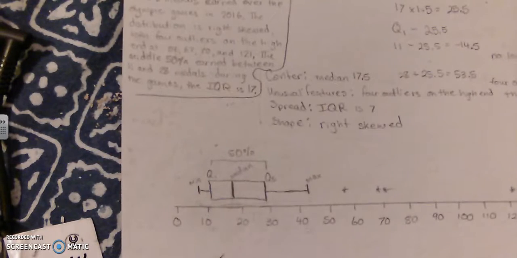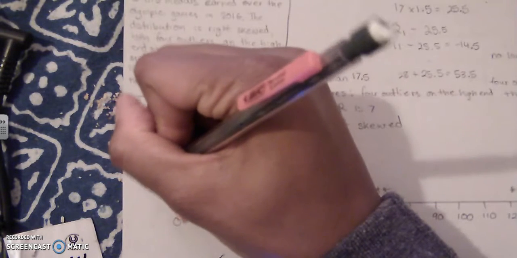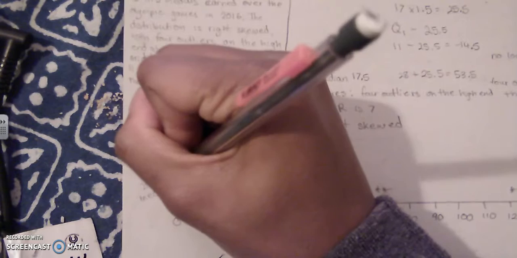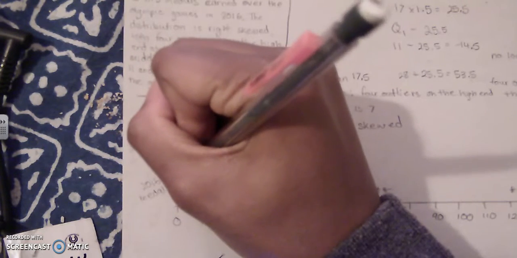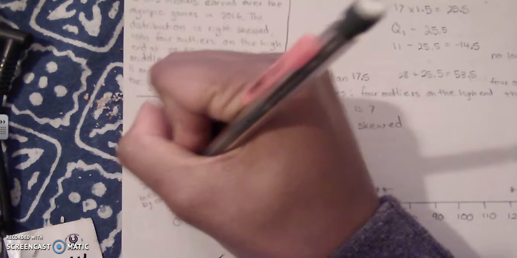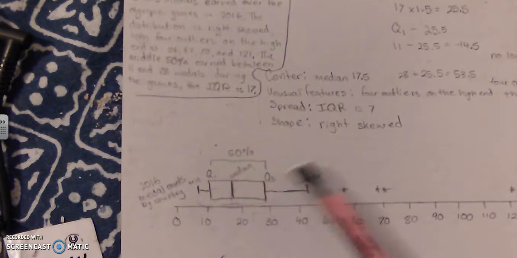Now, one thing I've forgotten to do is label this box and whisker plot, and you should always label your graphs. This is 2016 medal counts by country. And so now you know exactly what this box plot actually represents.